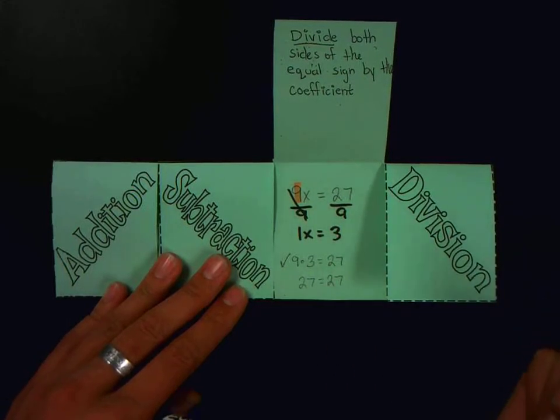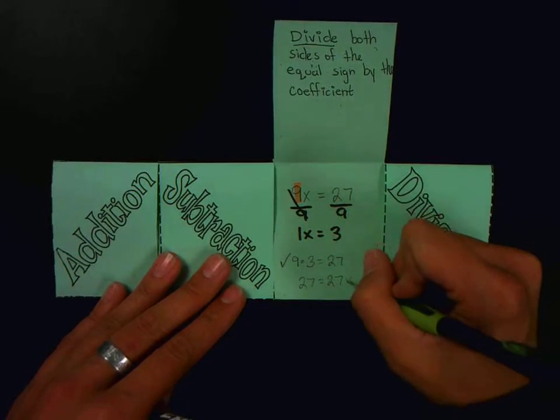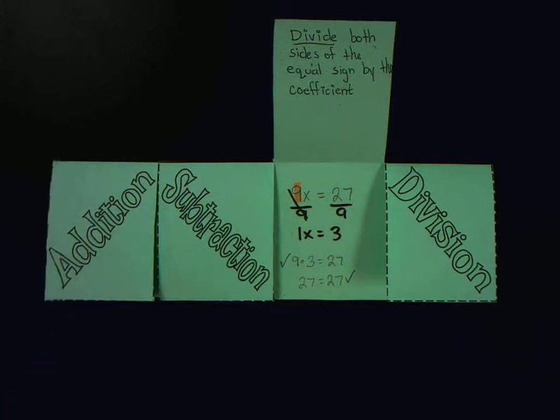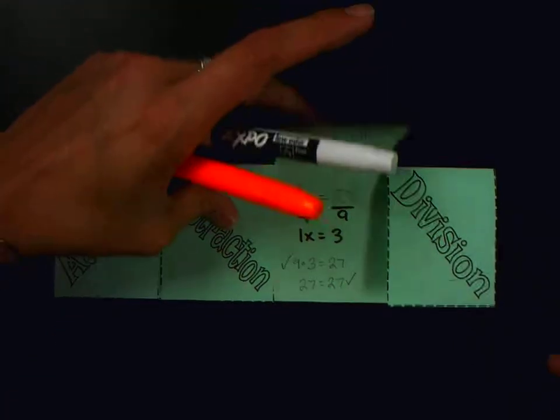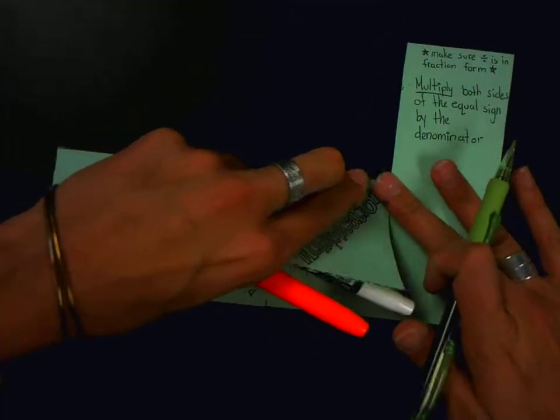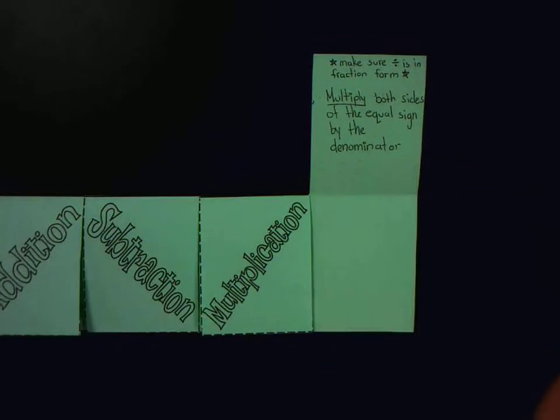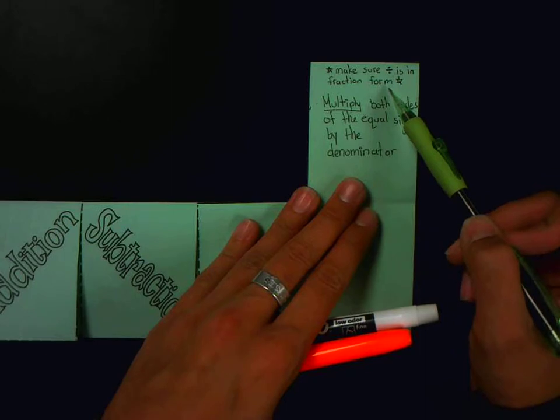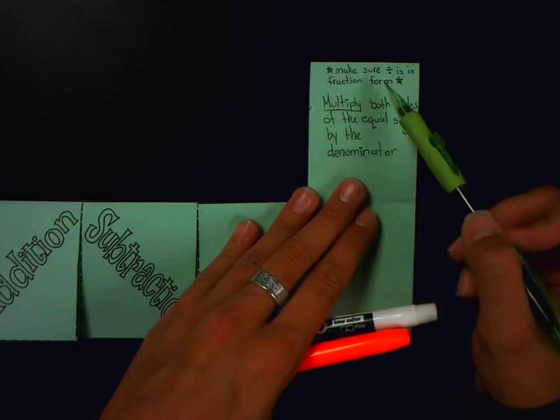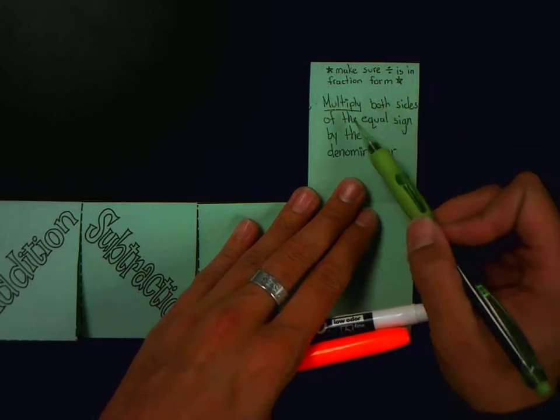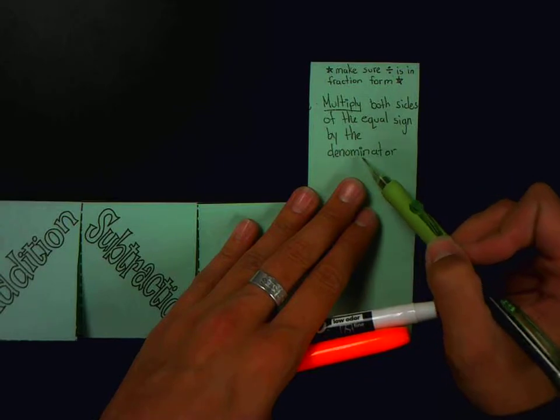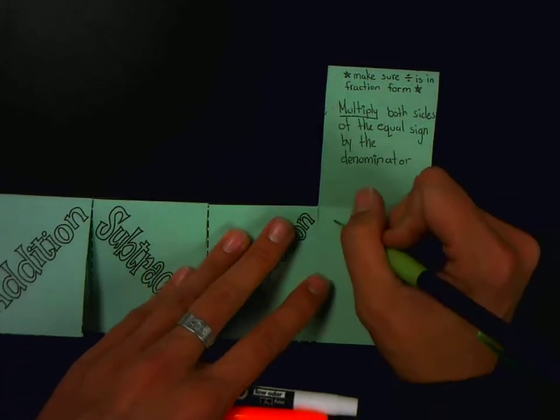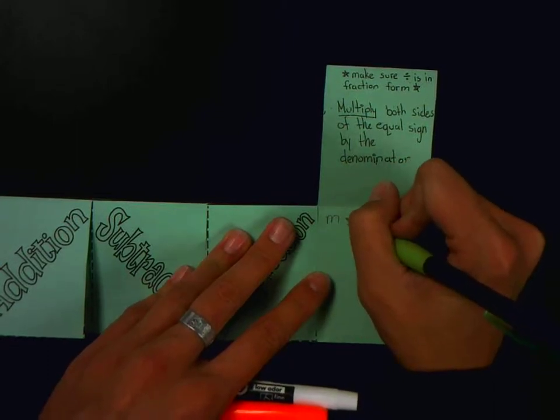All right. I believe the hardest one out of all these is going to be division. For division, make sure your division is in fraction form. That makes it the easiest to work with. And you're going to multiply both sides of the equal sign by the denominator. Let's say we have m divided by 6 equals 12.